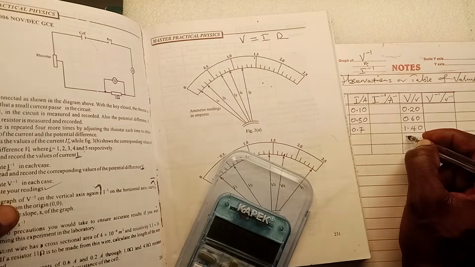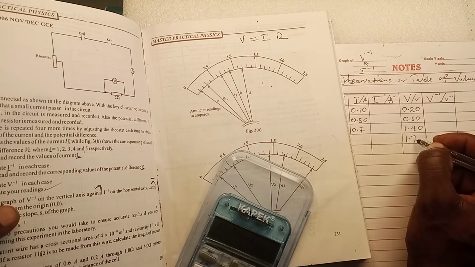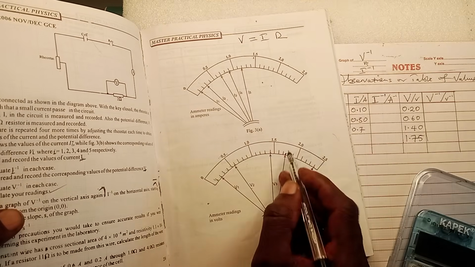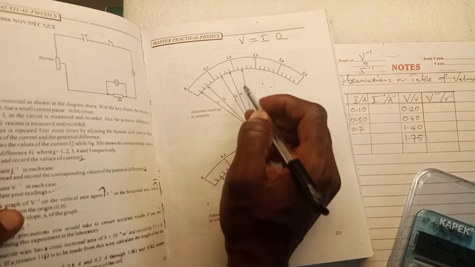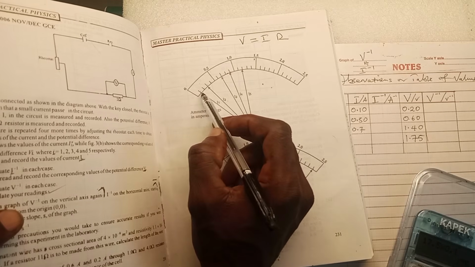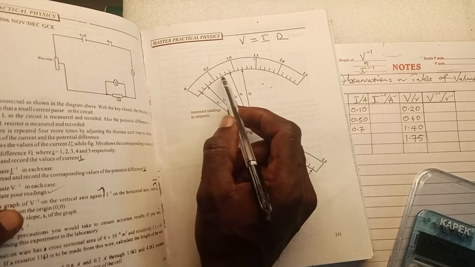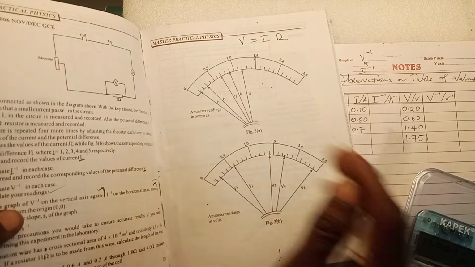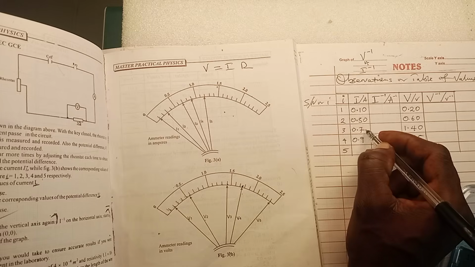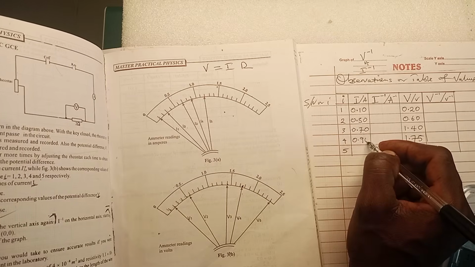So V4 was 1.75. I4 was what? This is 0.1, 0.5, 0.6, 0.7, 0.8, 0.9. I4 was 0.9.